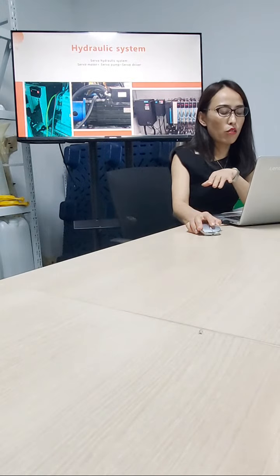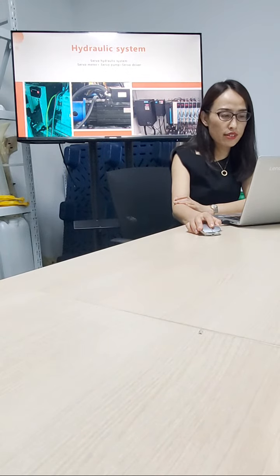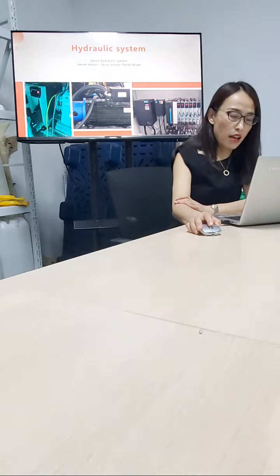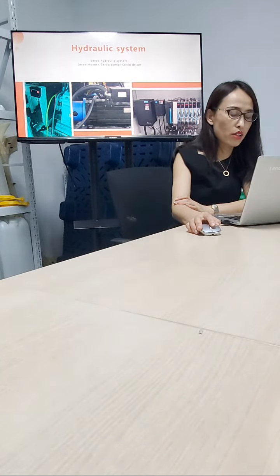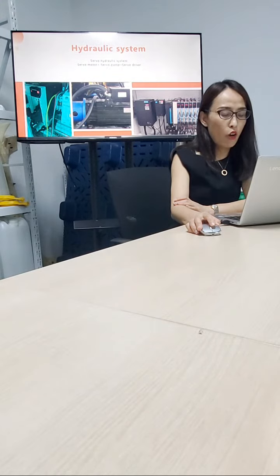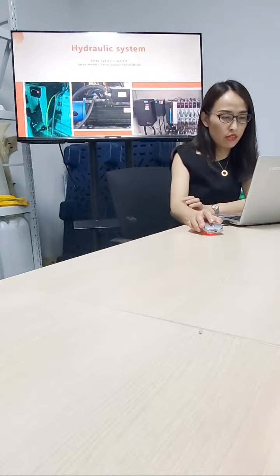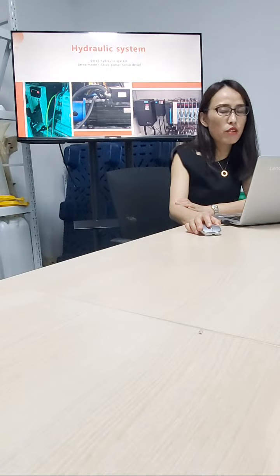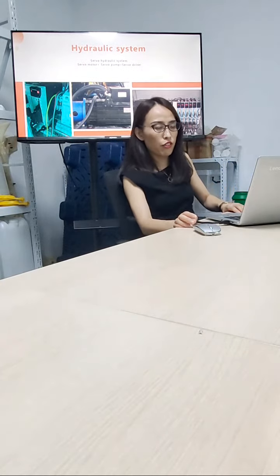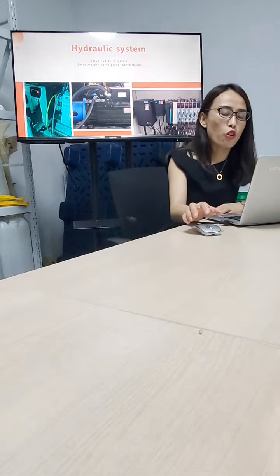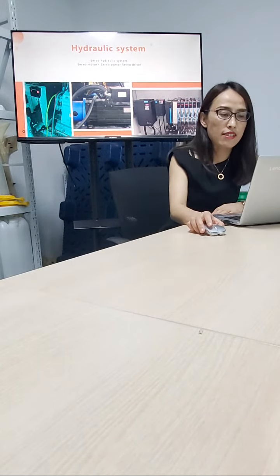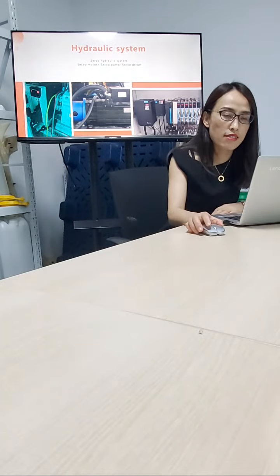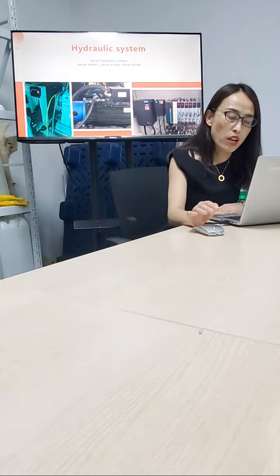For our machines, we use a hydraulic system to run the clamping system and some mechanical actions. For the hydraulic system, now we adopt servo hydraulic parts: servo motor, servo pump and servo driver. The advantages are, first, it can save energy cost by about 40%. The second is that it has no noise. The third is that the running is very stable.